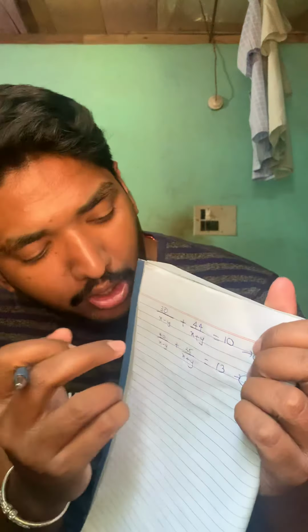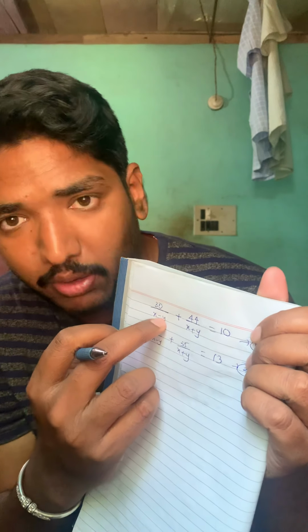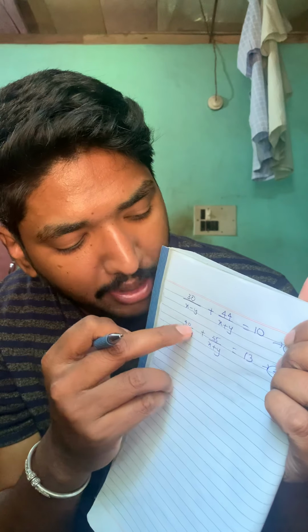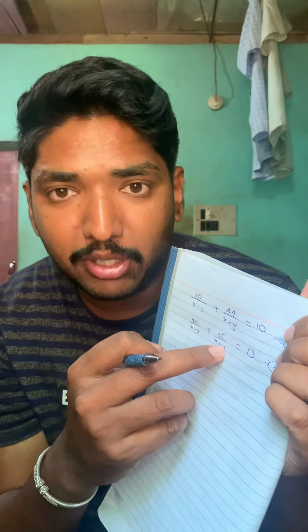Now there are two unknowns. As a result, there are two equations here. So once I solve these two equations, you might say the equation looks complex. So you can do one thing: you can take 1 by x minus y as u and 1 by x plus y as v. Here also, 1 by x minus y as u and 1 by x plus y as v.